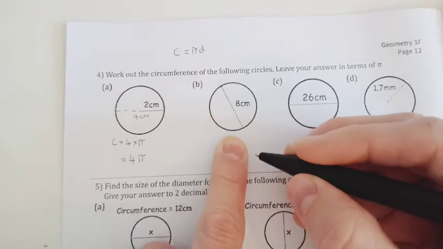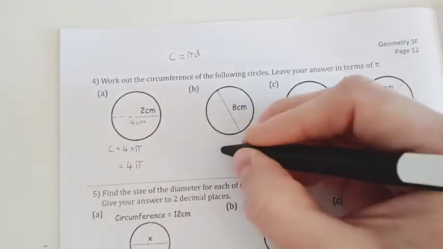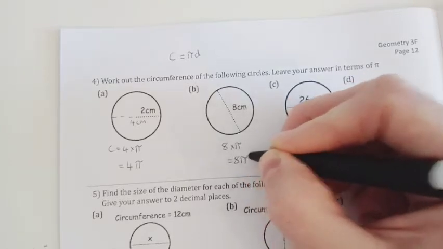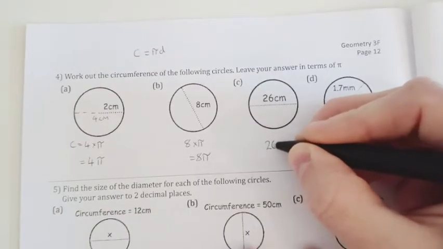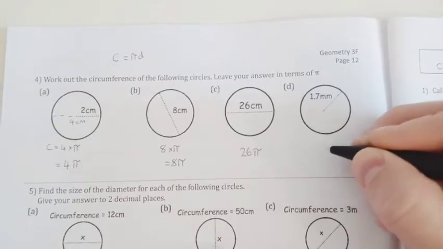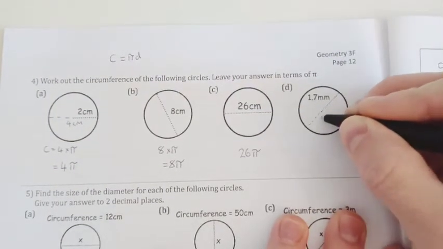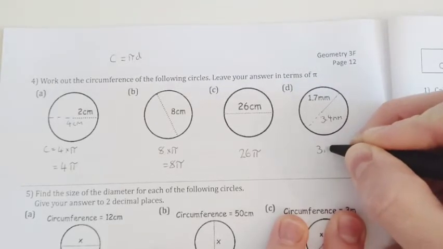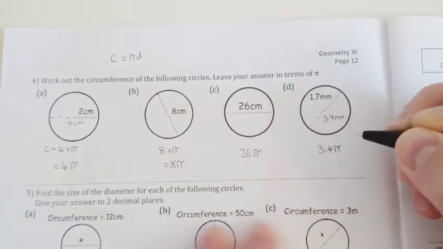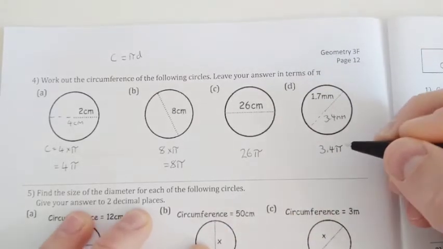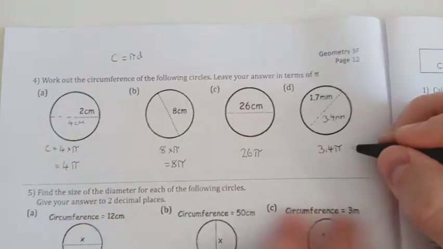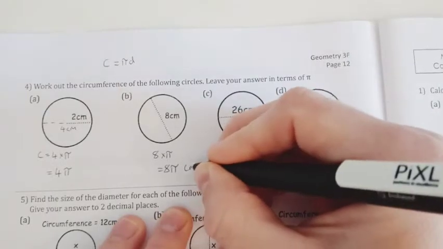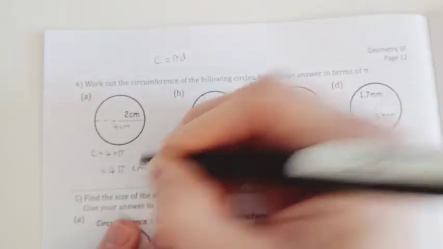Okay, this one we've already been given the diameter, so we just need to times it by pi, and that will just give us 8 pi. This one will just be 26 pi, and the final one, we need to double the radius there. That would give us 3.4 millimeters, so 3.4 pi is the answer. And you can give units with all of those answers. Remember, the units for the circumference are just units of length, so this would be millimeters, centimeters, and for this one, centimeters as well.